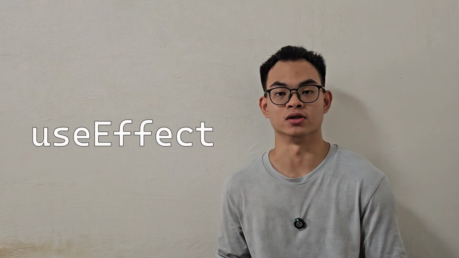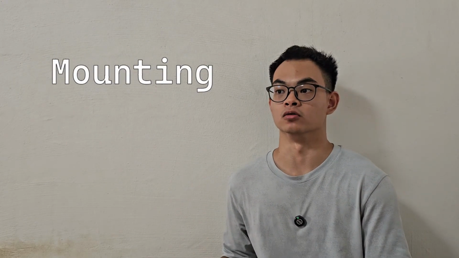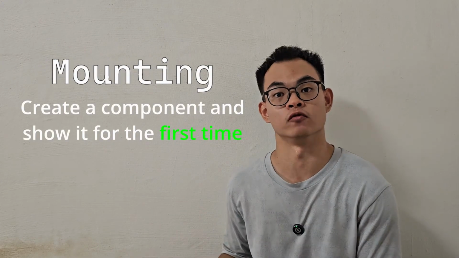In React Native, there's this concept called mounting. Mounting is important because some hooks require this mounting effect from React. It simply means that React will create the component and then show it for the first time. It happens whenever you open an app: the app creates the pages and the components for the first time, and that process is called mounting.